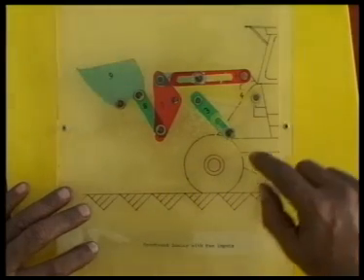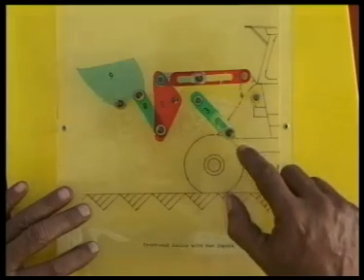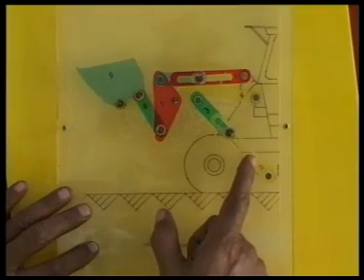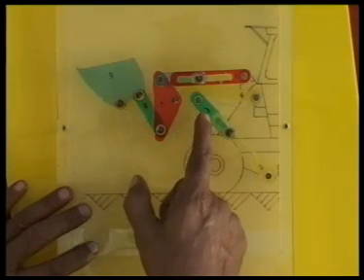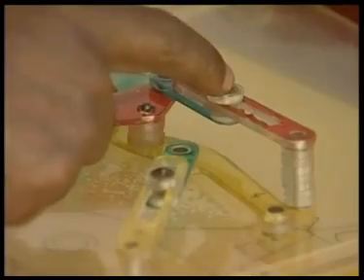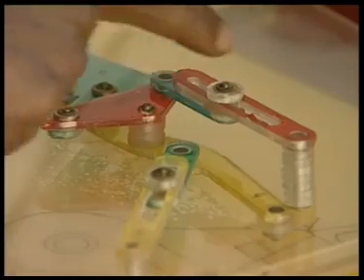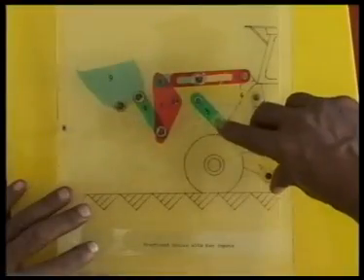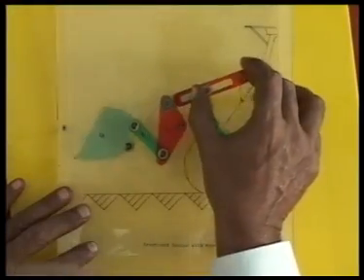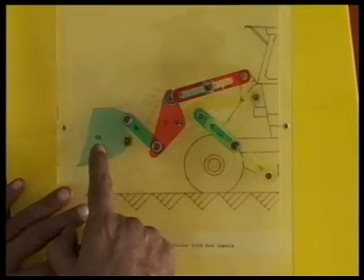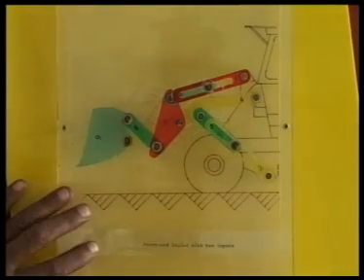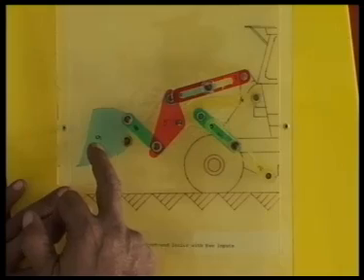As we see, there are 2 hydraulic actuators between link number 2 and link number 3, and there is another hydraulic actuator between this red link and this link, that is link 6 and link 7. By moving these 2 hydraulic actuators, we can move the front end of this loader, that is this bin, which is link number 9.